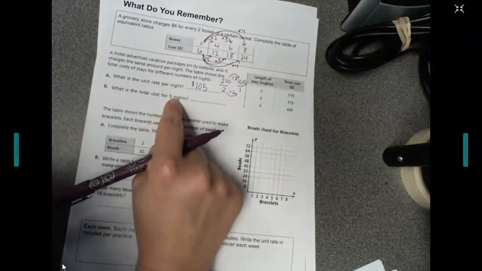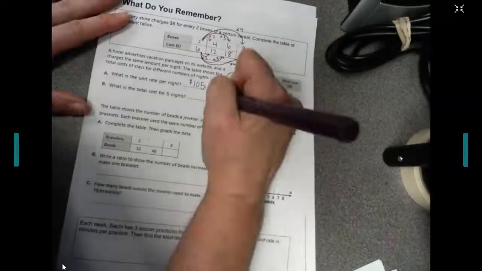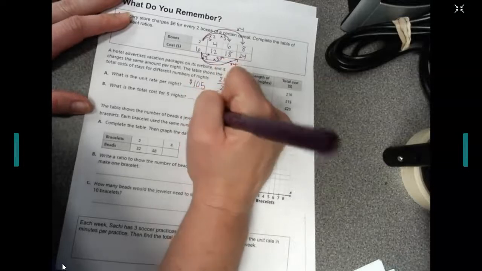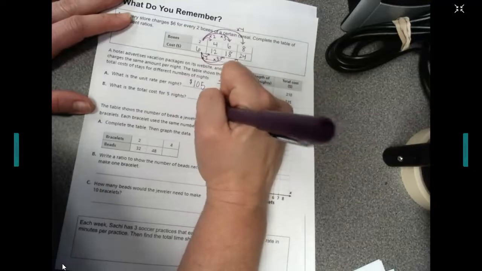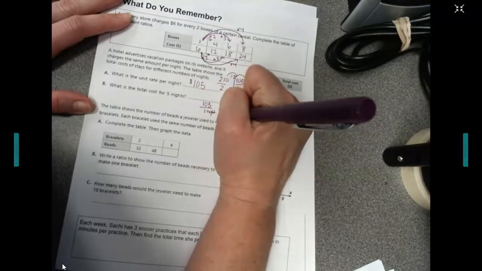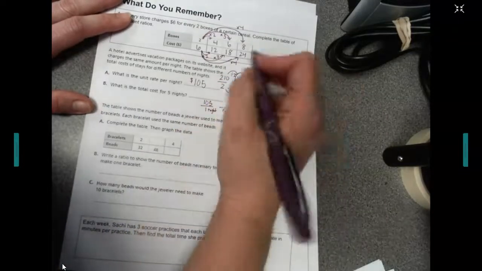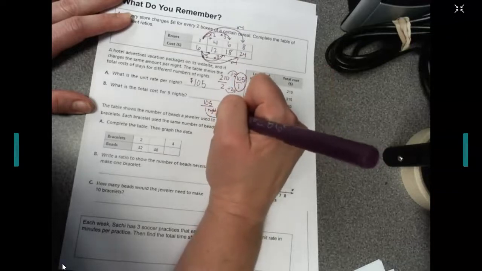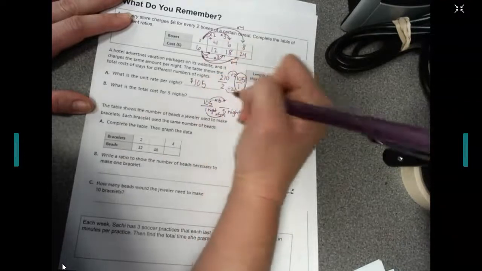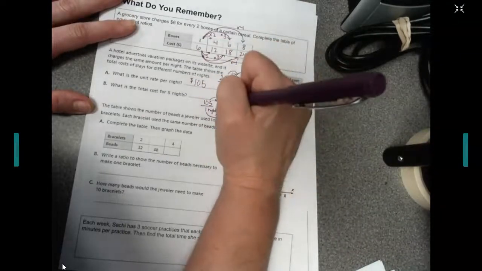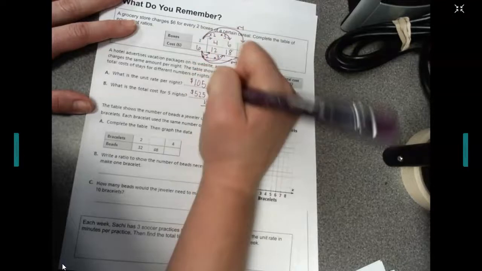Now down here it says 5 nights. So I'm going to take my unit rate that I wrote right here, and I'm going to rewrite it. So $105 for 1 night, but I want to make it 5 nights. So this would be 1 night and 5 nights here. The labels have to match up. So if the nights are on the bottom here, the nights have to be on the bottom here. To make my 1 into a 5, I'm going to multiply by 5. If I multiply by 5 on the bottom, I'm going to multiply by 5 on the top. And when I do 105 times 5, I get 525. So it is $525 for 5 nights.